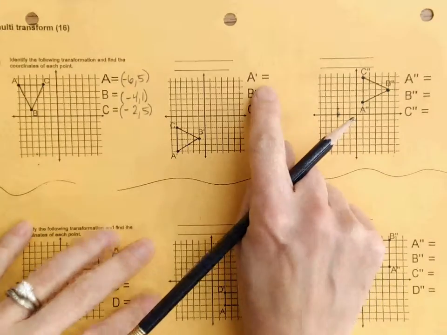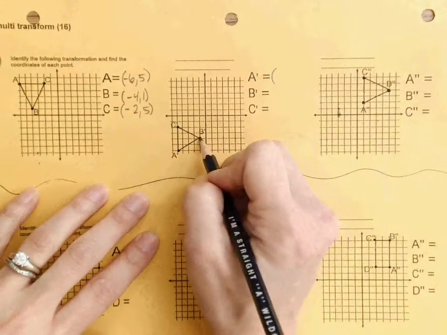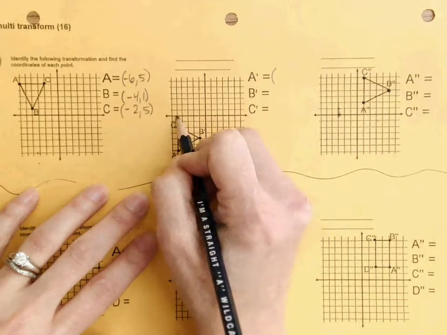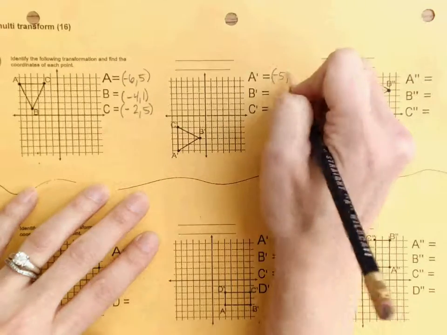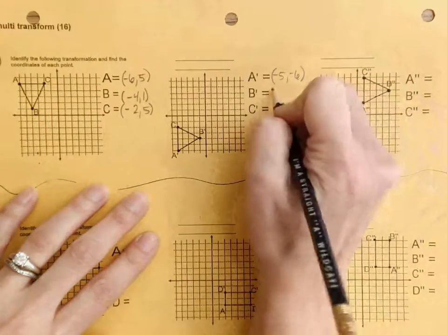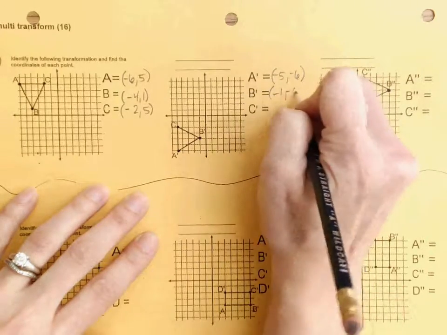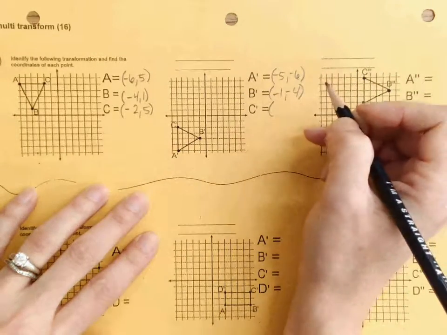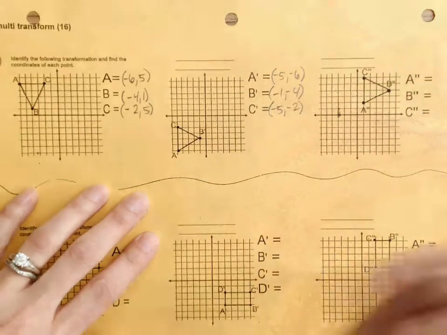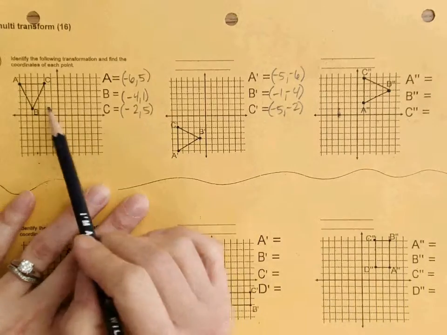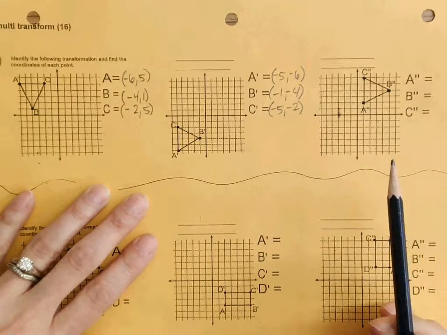Now for A prime, let's write down these new ordered pairs. So I go left 5 and down 6. For B prime, I just go left 1, down 4. For C prime, left 5, but down 2. Now I need to figure out from this image to this image what transformation occurred.